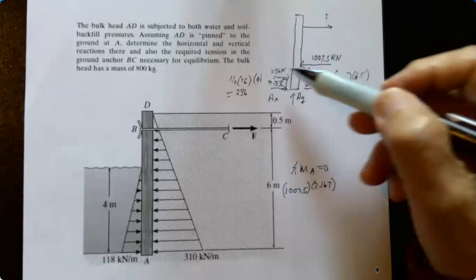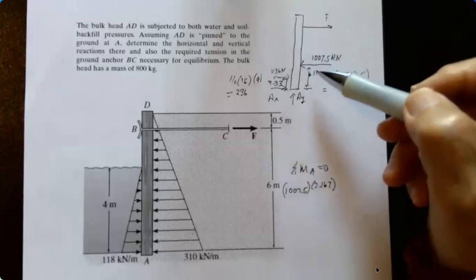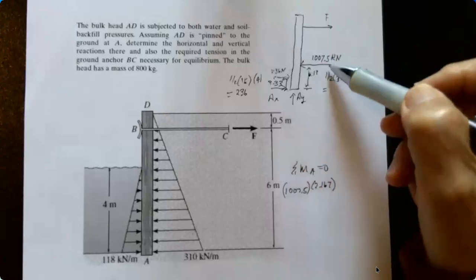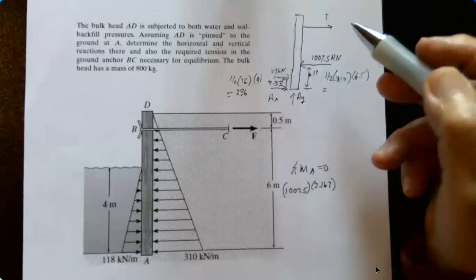It's causing a moment in this direction, counterclockwise, which is going to be positive.